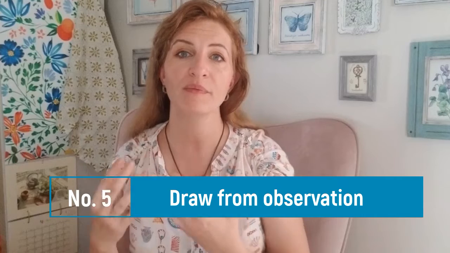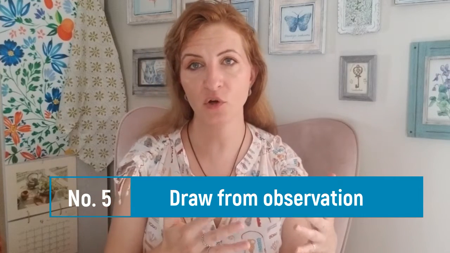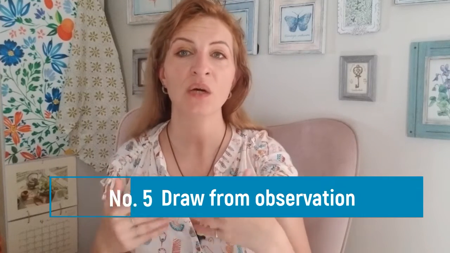Number 5, instead of tracing, draw from observation. Look at the reference photo and replicate what you see with slight changes. I can almost guarantee you, if you're using this old school method, your new design will look different enough, because it's very hard to copy exactly, and that's great because we don't need an exact copy.